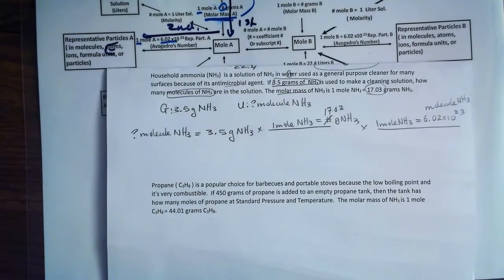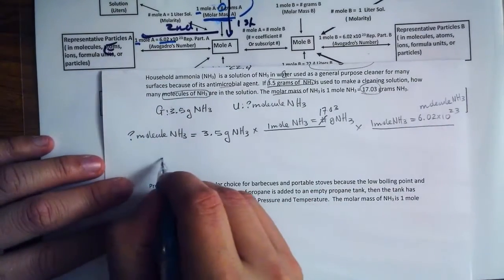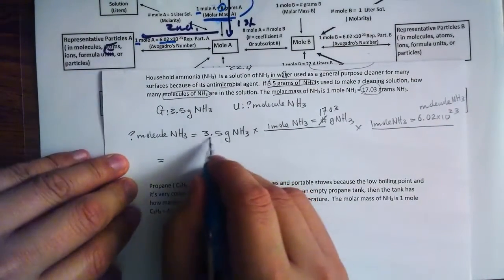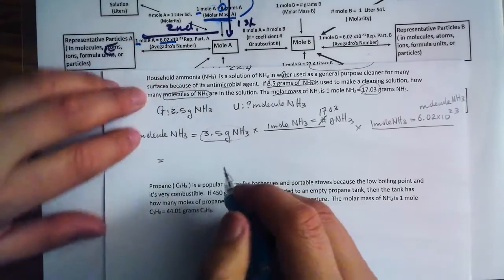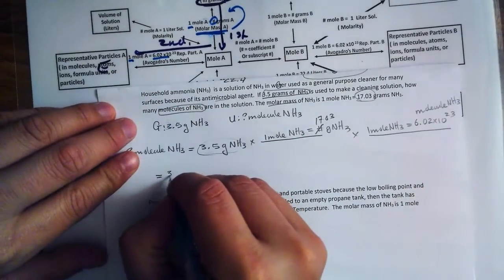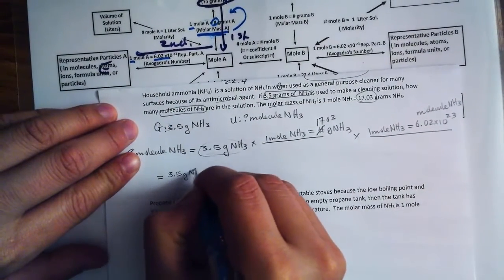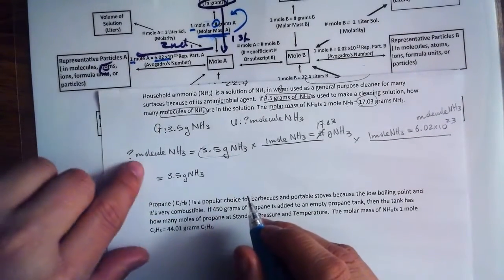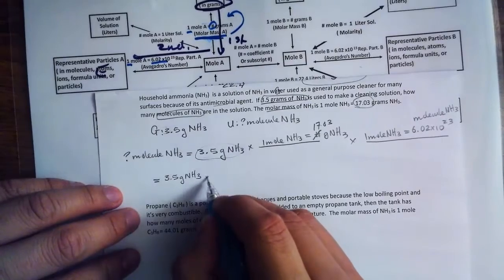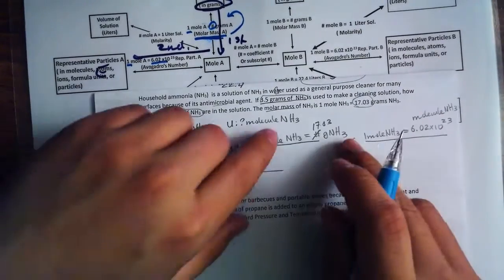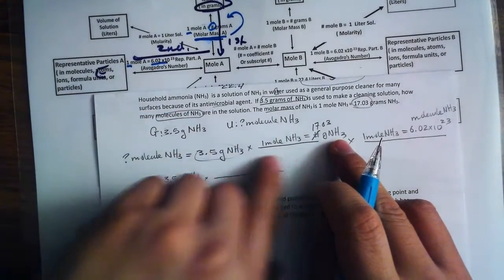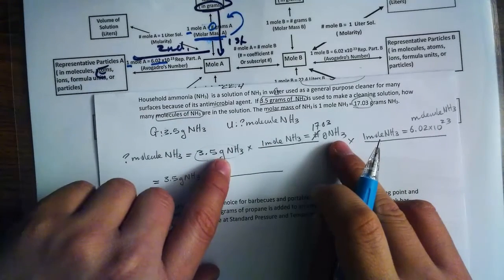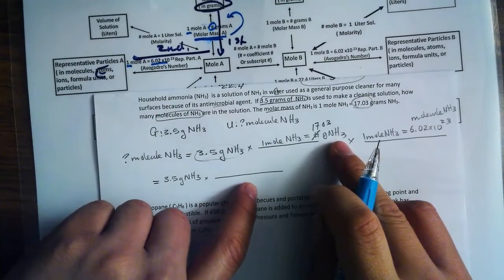Now let's apply the concept of conversion factors to cancel our units. Again, we always start from our given: 3.5 grams of ammonia. We want to cancel out grams of ammonia so we can get to molecules eventually. If this is grams of ammonia, the grams of ammonia must be on the bottom.